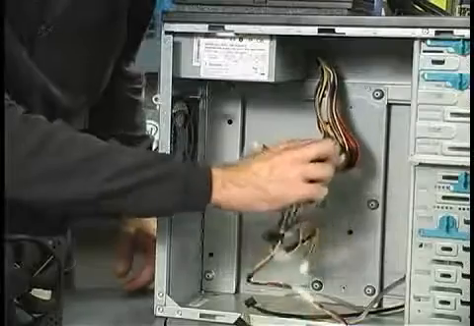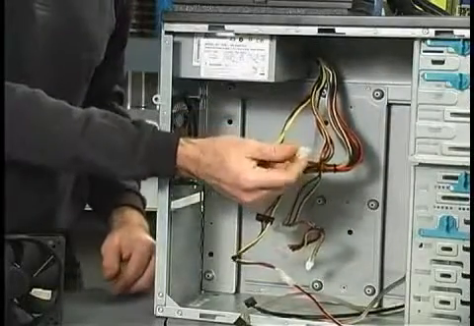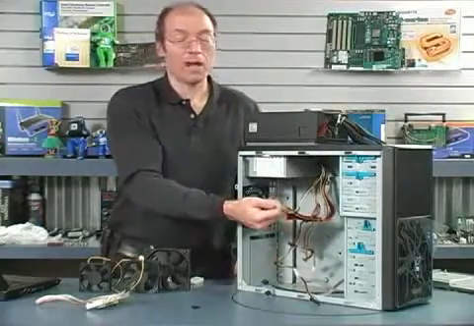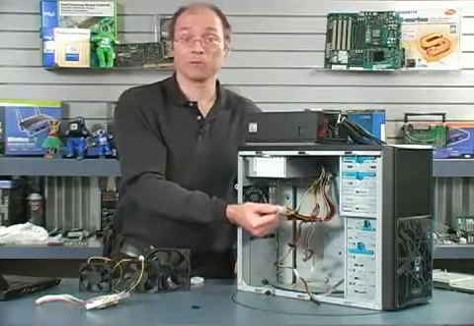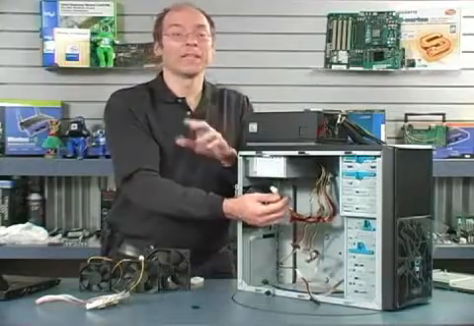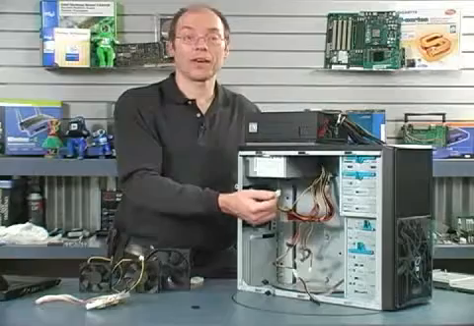And this one also has the 4-pin CPU power connector. Now the 4-pin CPU power connector is what most motherboards use. But it just so happens the motherboard I'm going to put in this system has an 8-pin CPU power connector. Now you can actually plug the 4-pin into the 8-pin, but if you use a high enough powered processor, it's not going to have adequate power.